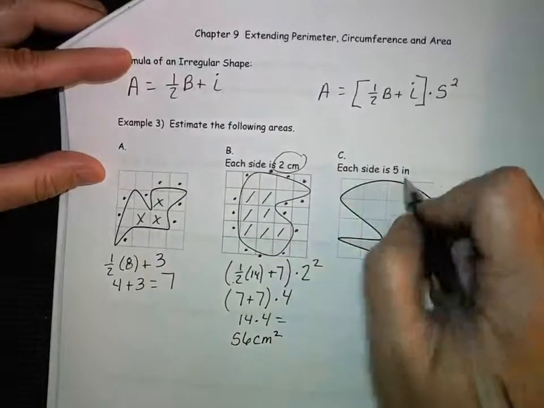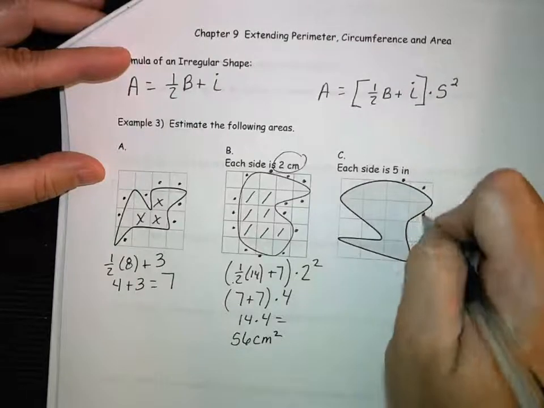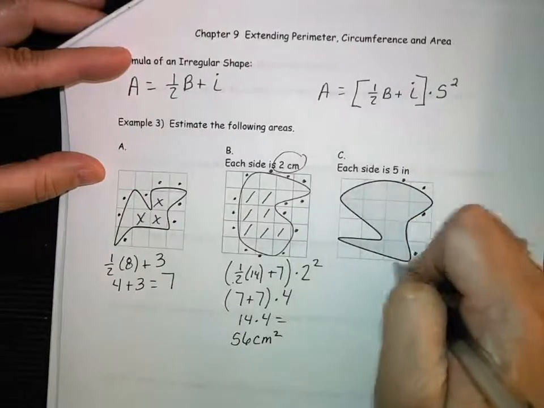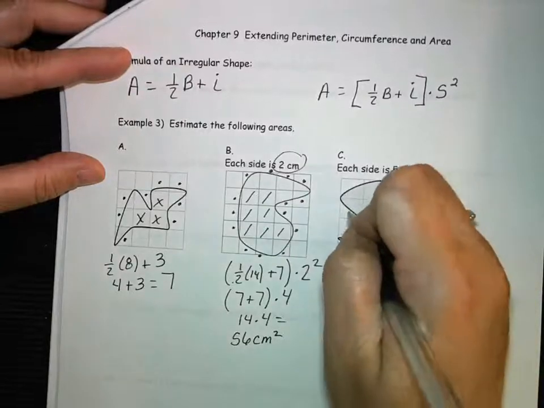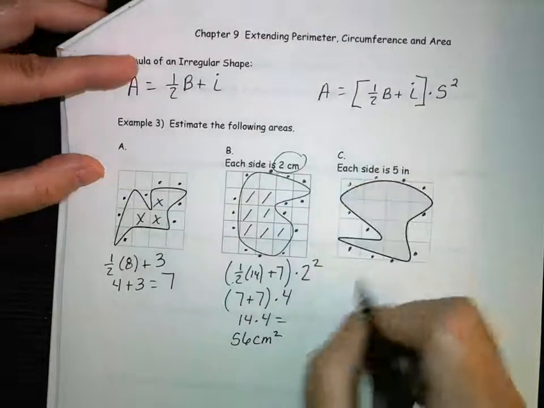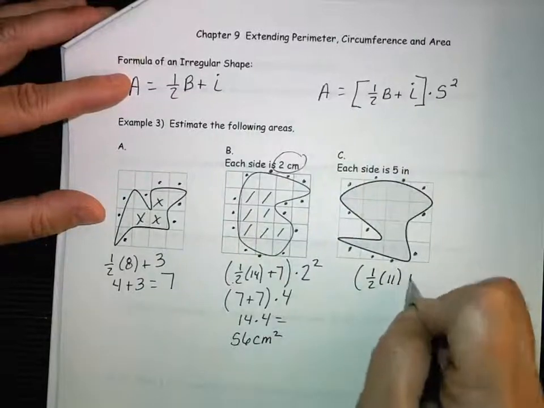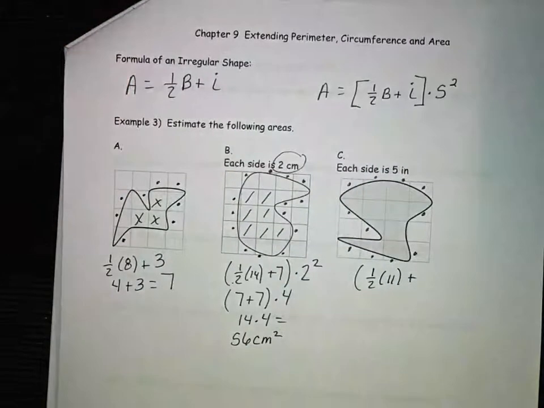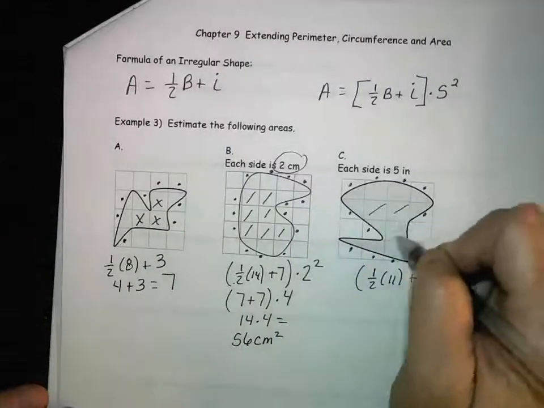Example C, the borders: 1, 2, 3, 4, 5, 6, 7, 8, 9, 10, 11. So 1/2 of 11. I counted 11 border pieces. The interior ones, 1, 2, 3.